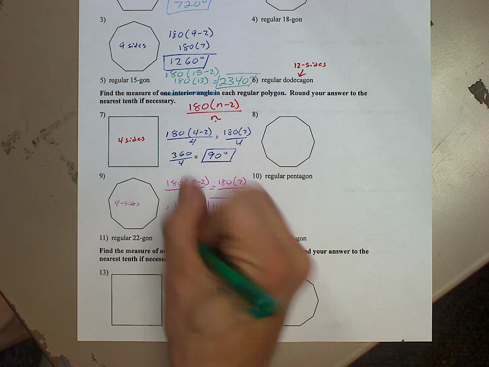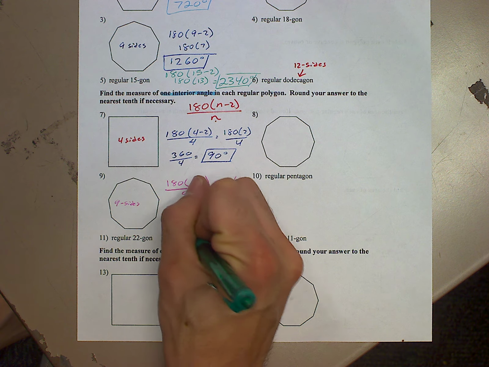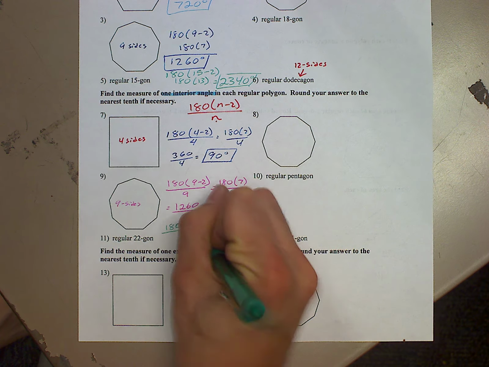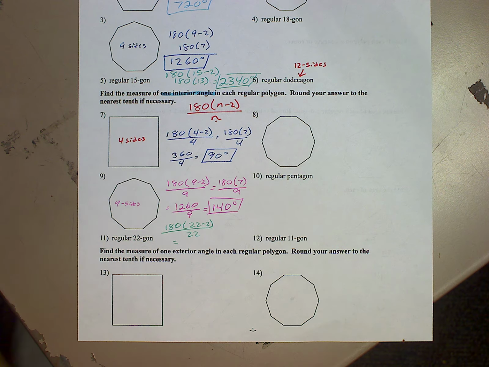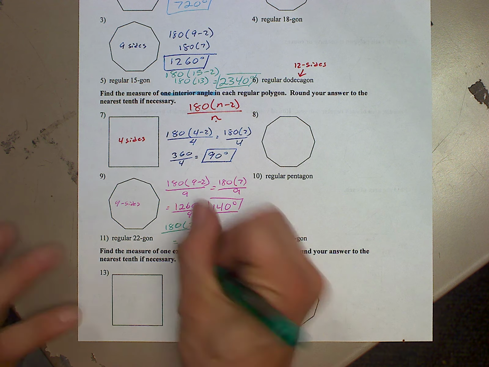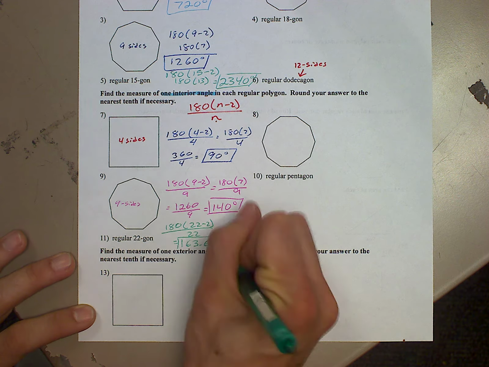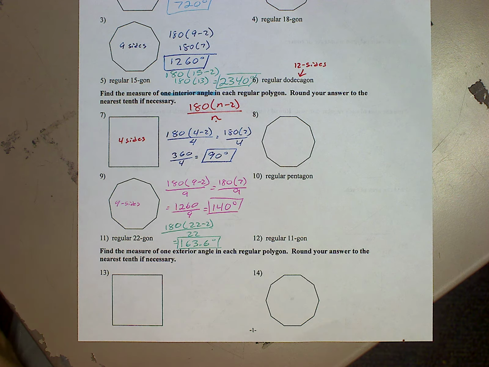Last one, 22 sides. So 180 times 22 minus 2 divided by 22. What's my answer? 163.6. Divided by what? My bad. I just went straight to the answer. My father was a mathematician. Good so far? Is this homework? Yes.